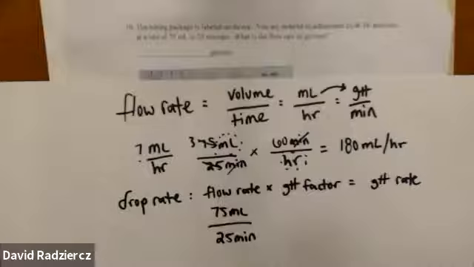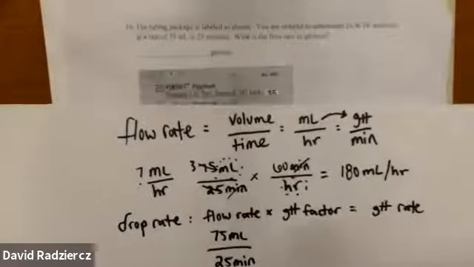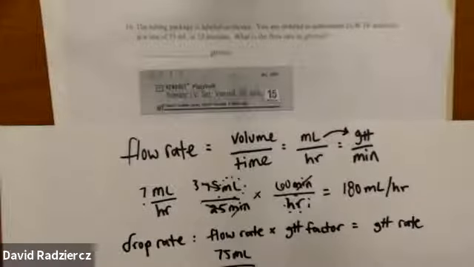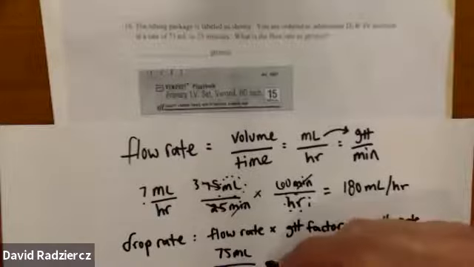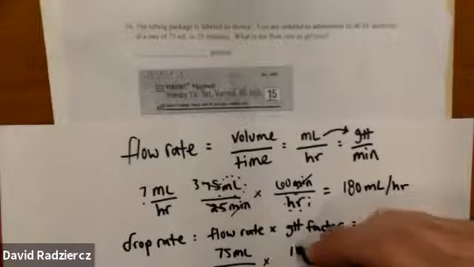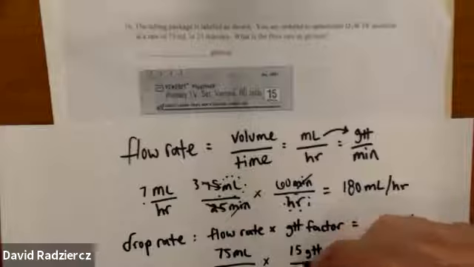All you need to do is take that 75 milliliters in 25 minutes and multiply it by the drop factor. The label has that big number 15 there. I know you can't see it on my screen, but it does say 15 drops per ml. So I'm just going to multiply by 15 drops per ml.